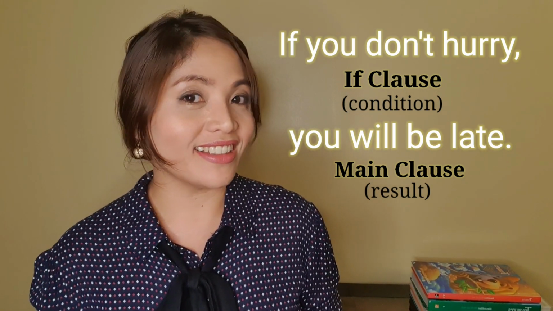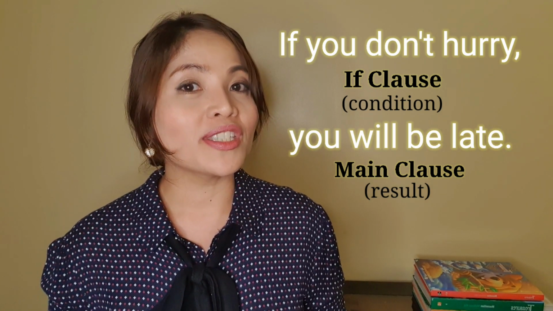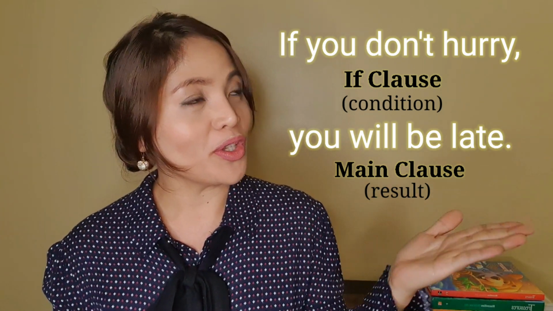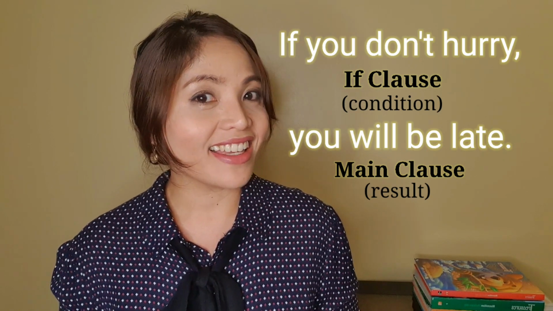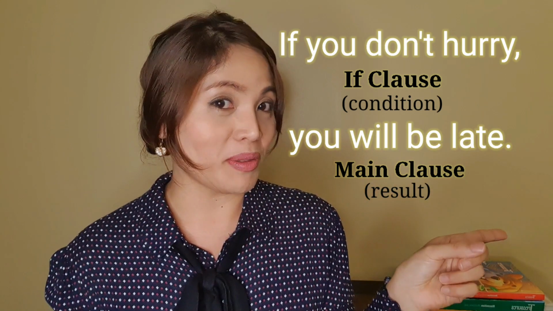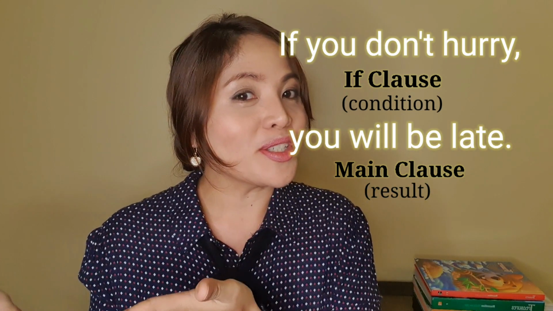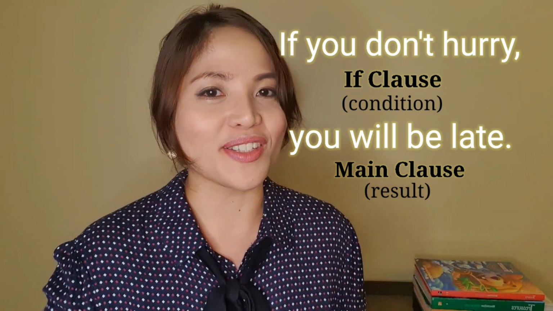Remember that with conditionals, the if clause or the condition must happen first before you get the result. It's like cause and effect. If you do this, this will happen. If you don't do this, this will happen. So situations and their consequences.